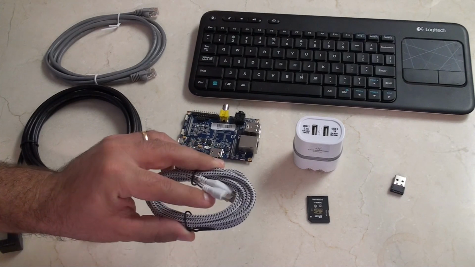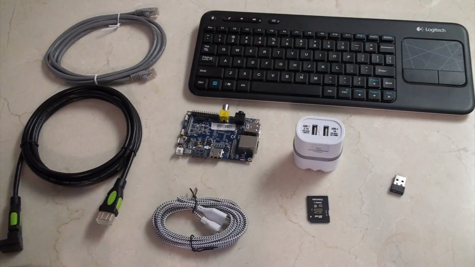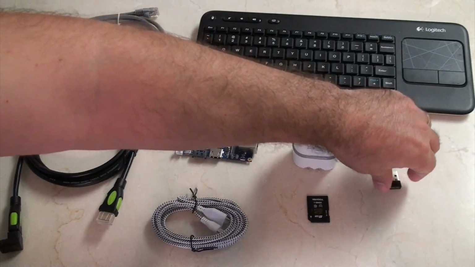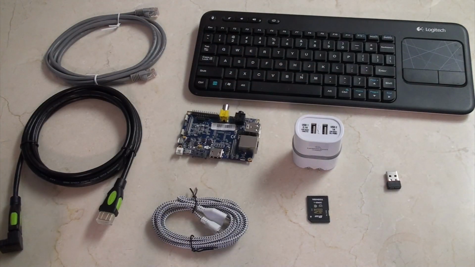Of course, we've got my micro USB cable here. Oh, and I've got a wireless N dongle that I'll try to set up shortly after. As you guys know, I love to SSH into these sorts of devices, so I'm hoping to do that pretty soon. Great. Next step, we'll get it set up on the TV.